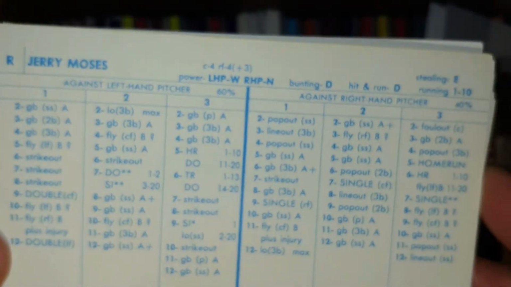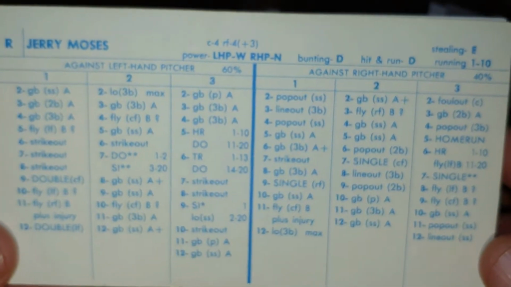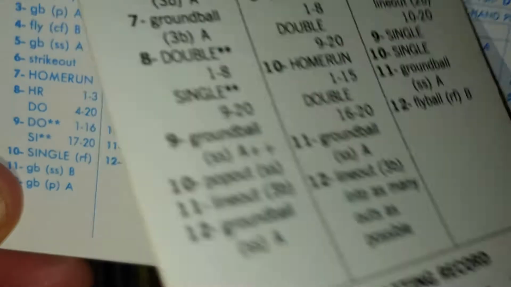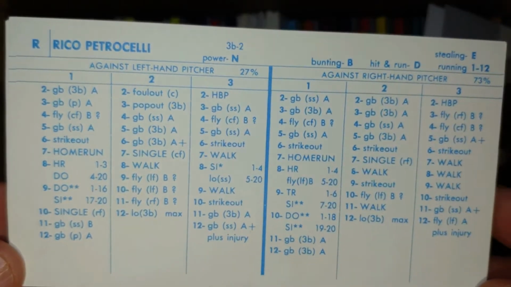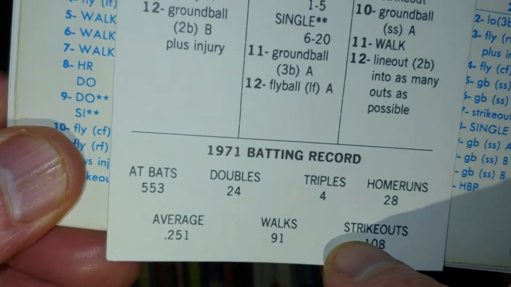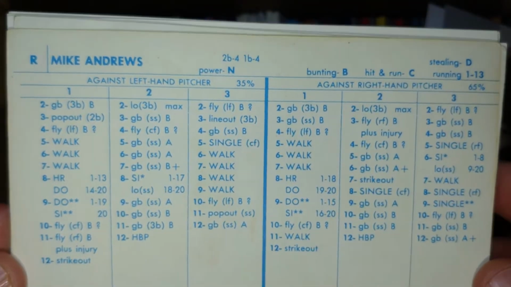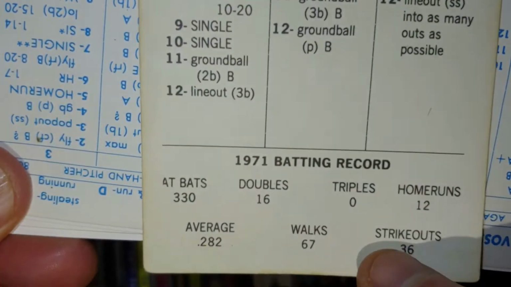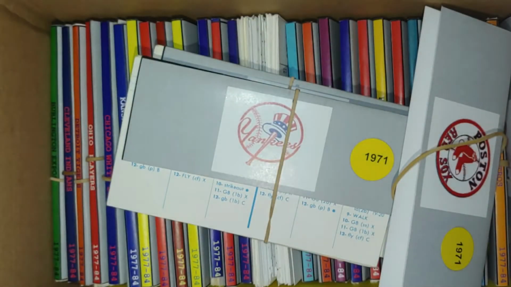Jerry Moses, backup catcher to Fisk. Still very productive backup catcher with a bat at least. Hit 227, but there's a lot of homers on the card. It's nice. Petrocelli can no longer play shortstop, but a very capable third baseman here in a full season. 28 homers. Mike Andrews, now his range is gone, but he's an on-base machine. Look at those walks. A lot of on base. Half a season with 67 walks. So those are nice options for the Red Sox.